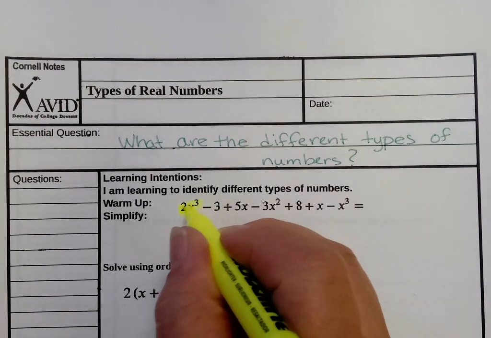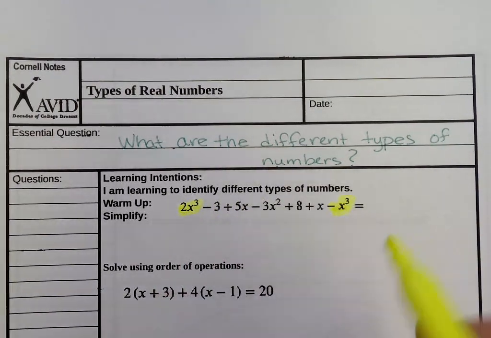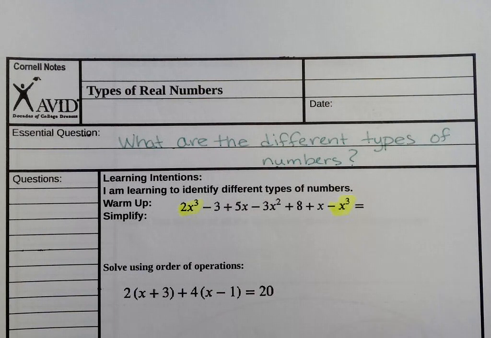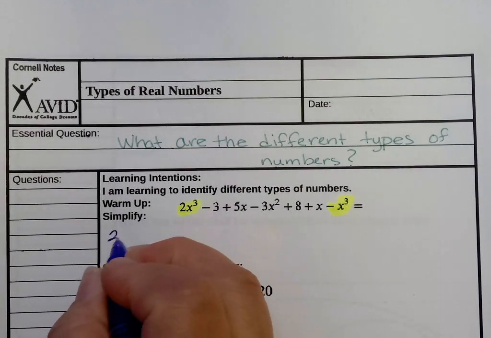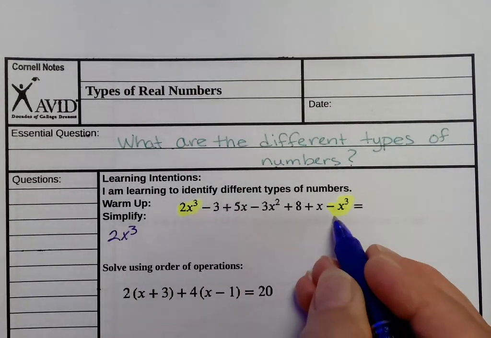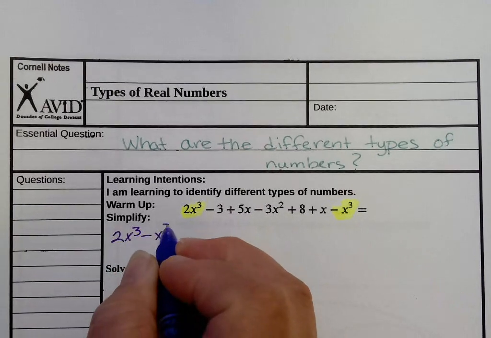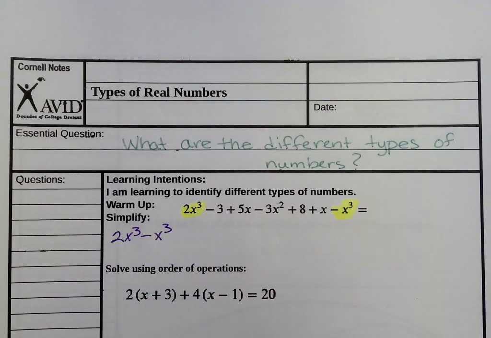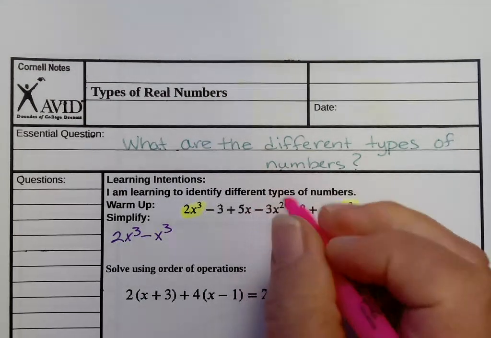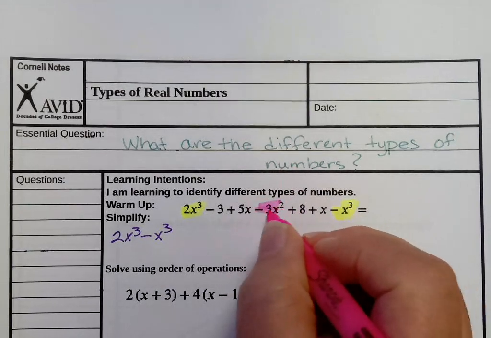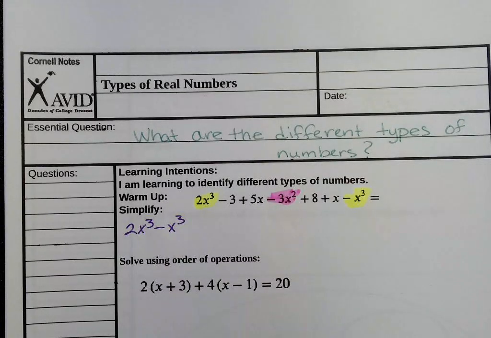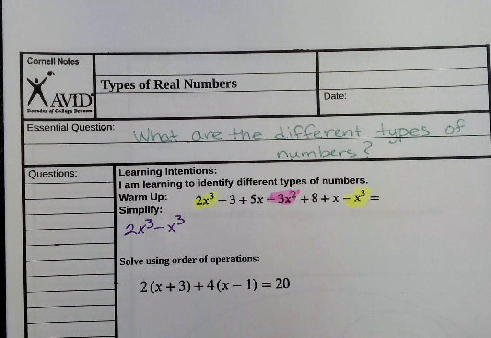We're looking for all the x to the third terms. 3 is the largest exponent, and we always start with the largest exponent and go to the smallest. So it's 2x to the third minus x to the third. Now we're going to look at our x squared terms. I've got negative 3x squared. That's the only x squared term I have.